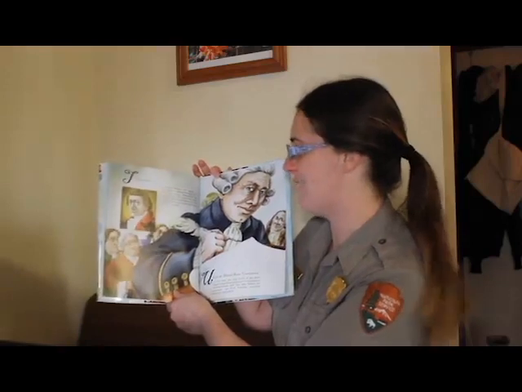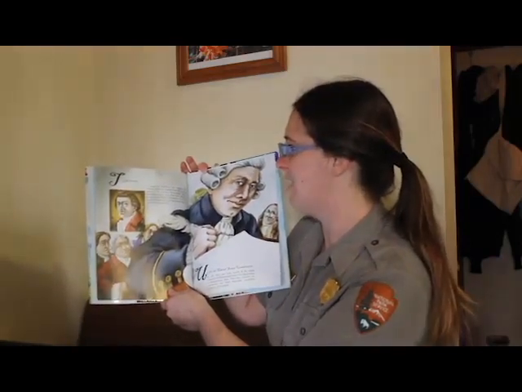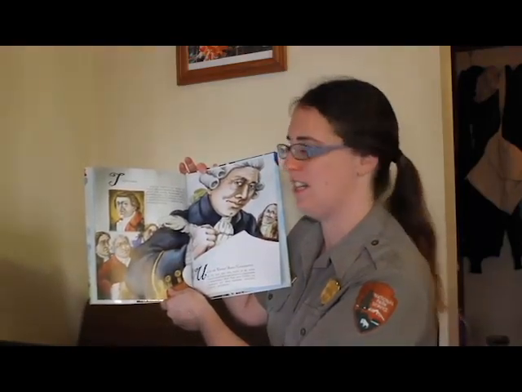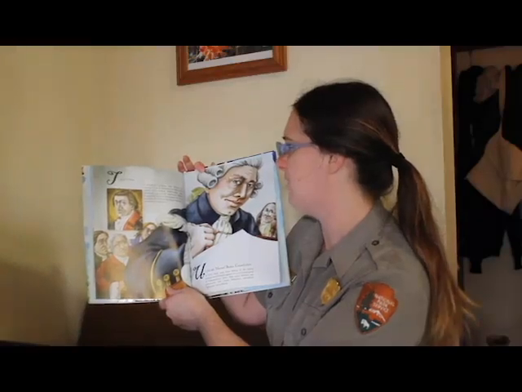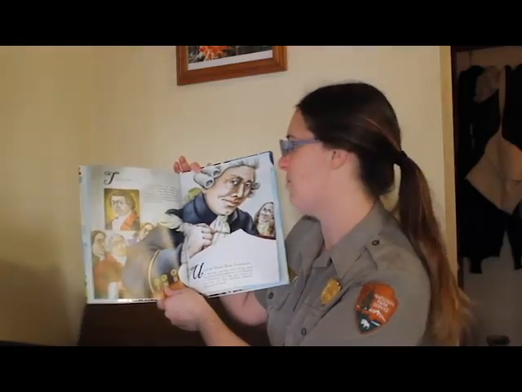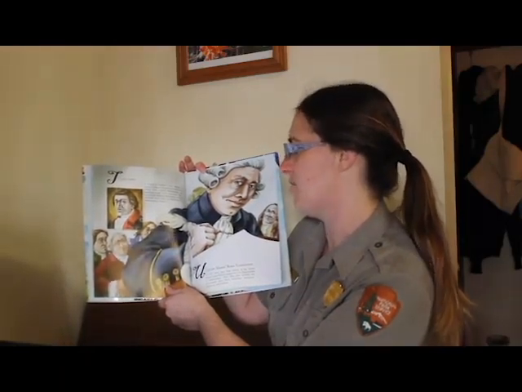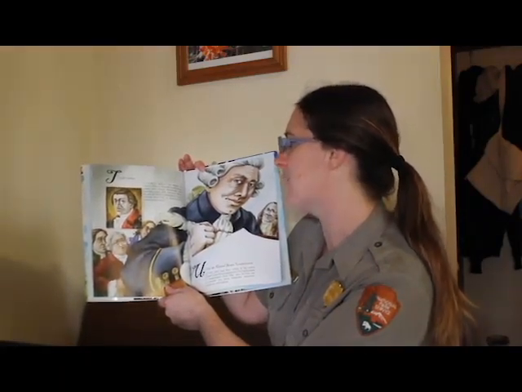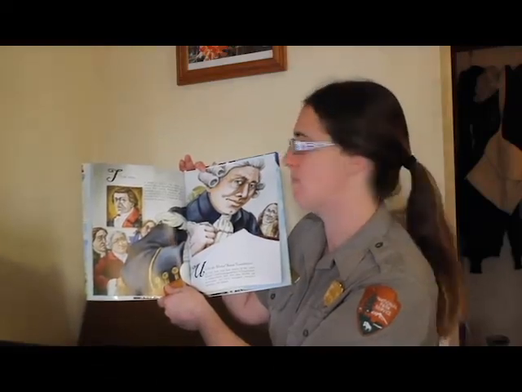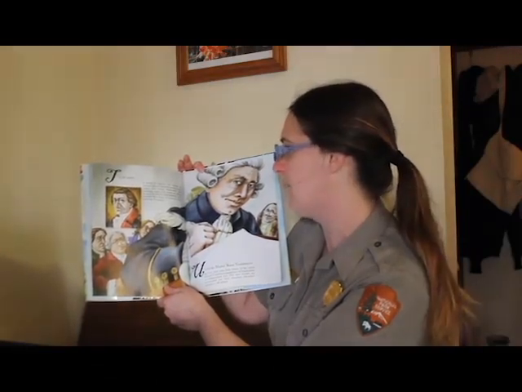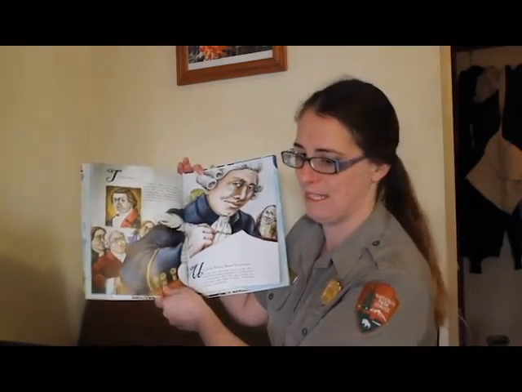T is for traitor. A traitor is someone who betrays his country. General Benedict Arnold worked closely with George Washington. After becoming angry with American officers, he gave the British information on how to overtake West Point, an American fort, in exchange for money.